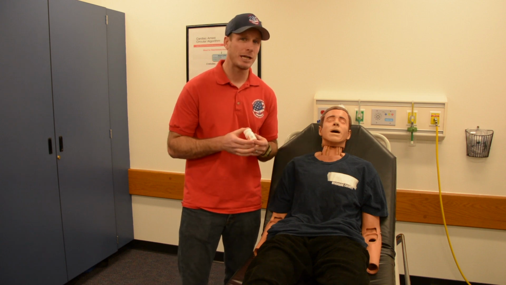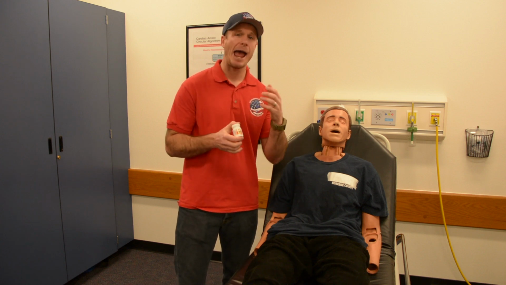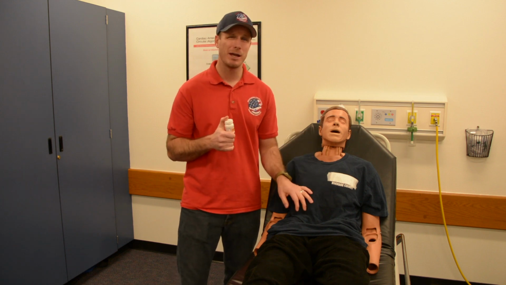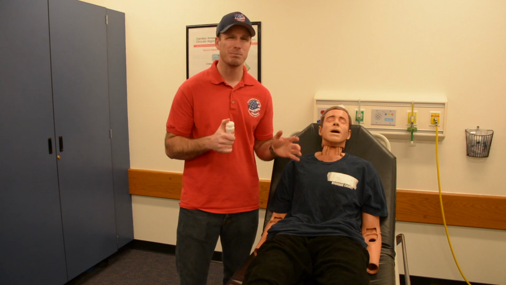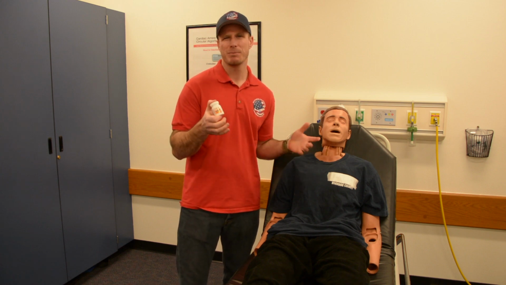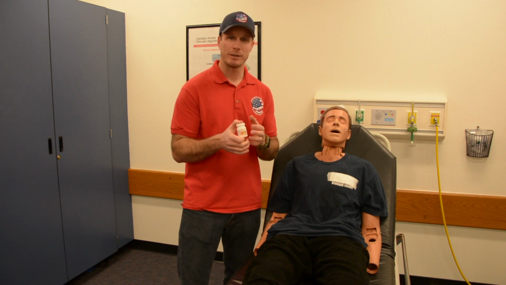There's not really any contraindications for this medication other than allergy to aspirin. You should be aware if the patient's been throwing up any blood or having any bloody bowel movements, maybe don't give them this medication as well. Some things to be considering when we're dealing with aspirin.